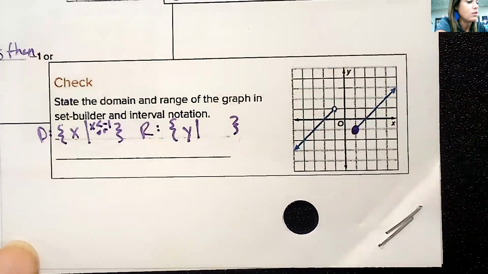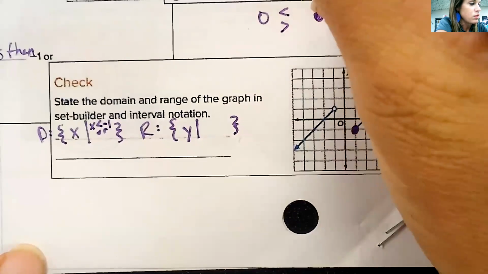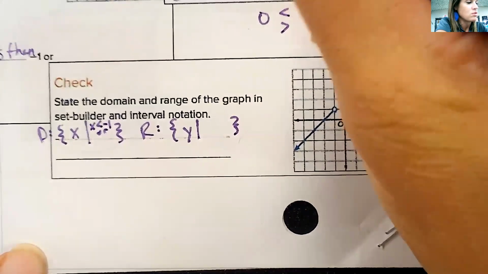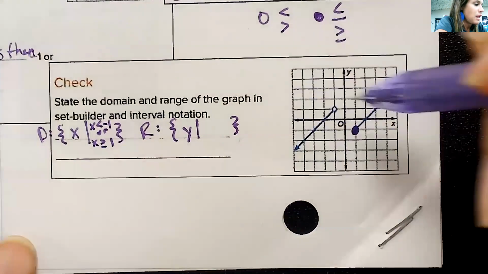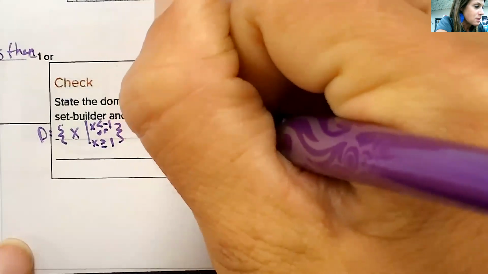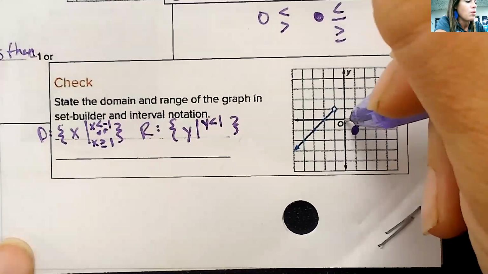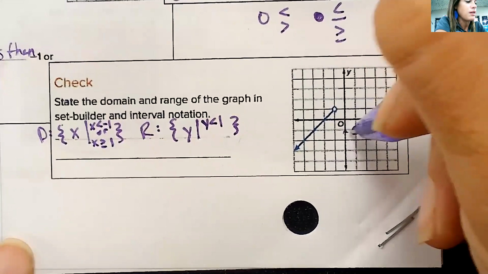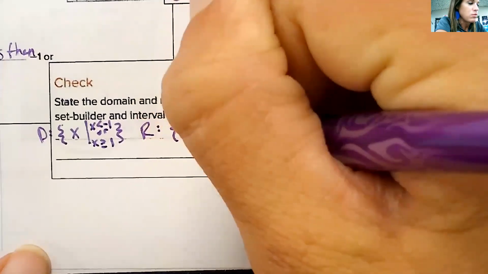It's got a closed circle. Open circle is less than or greater than, closed circle is "or equal to." So it has the lines underneath it. Okay, so this one would be X is greater than or equal to 1. The range goes from 1 and down, so Y is less than 1, or Y is greater than, come down here to -1, or Y is greater than or equal to -1.